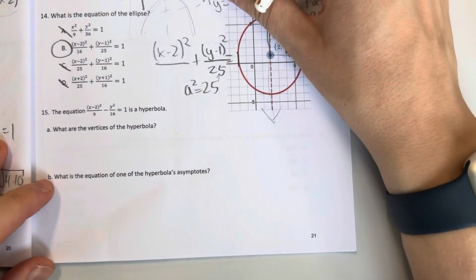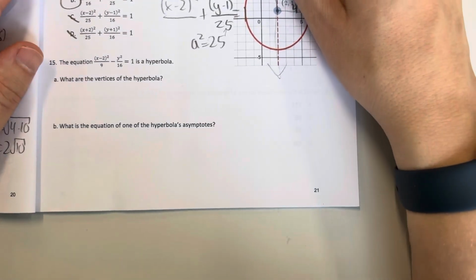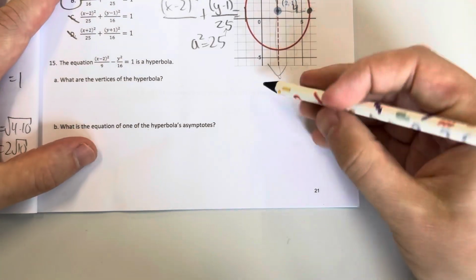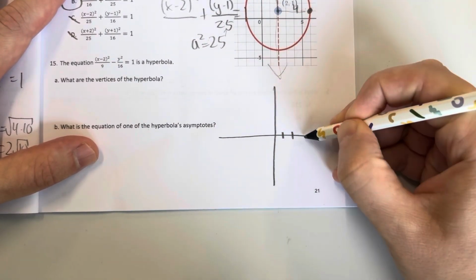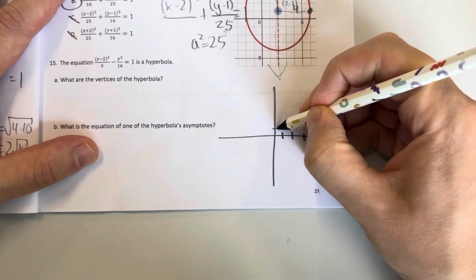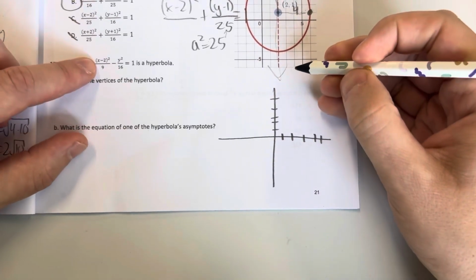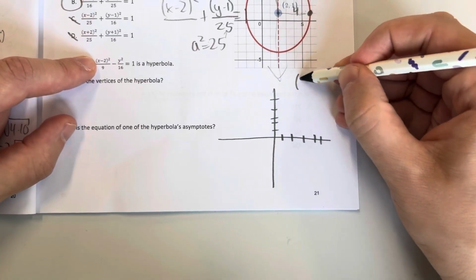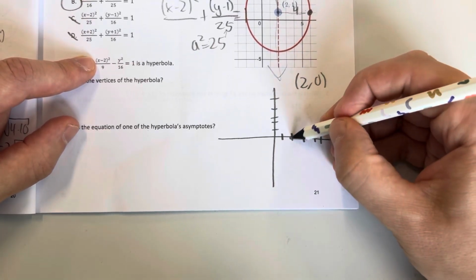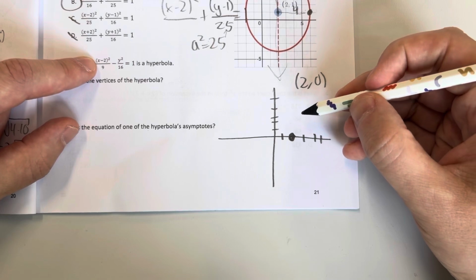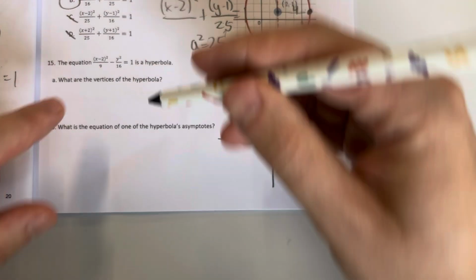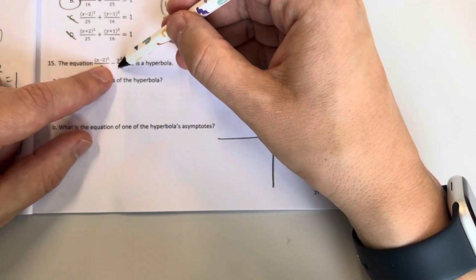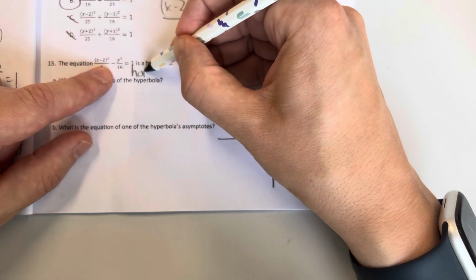Okay, almost done. Let's finish this off strong. Let's do one more sketch for old time's sake. Okay, so we've got the center of the hyperbola is 2, 0. This will be nice and easy. Here we've got, remember, I'll start with this. Since the y is negative, it's going to be a horizontal focal axis.